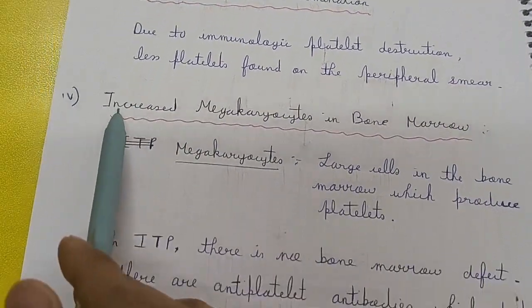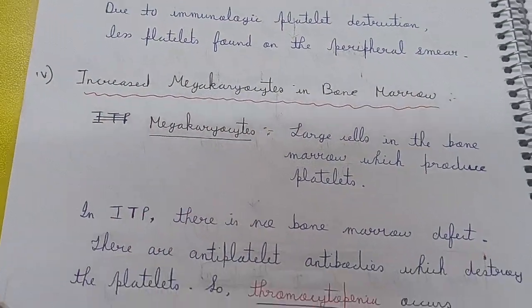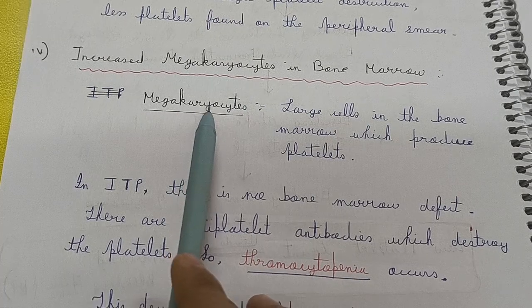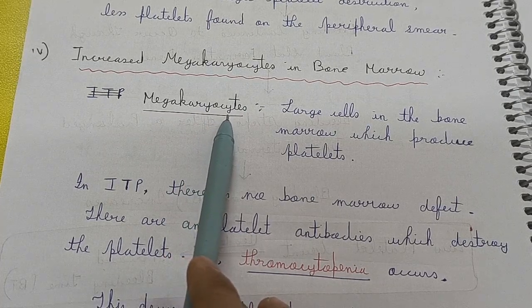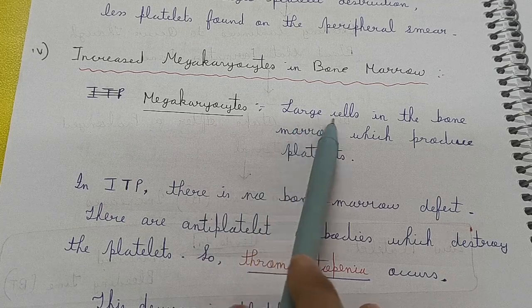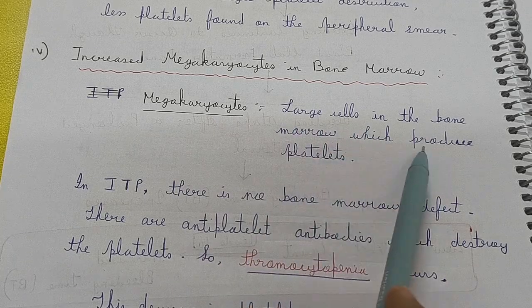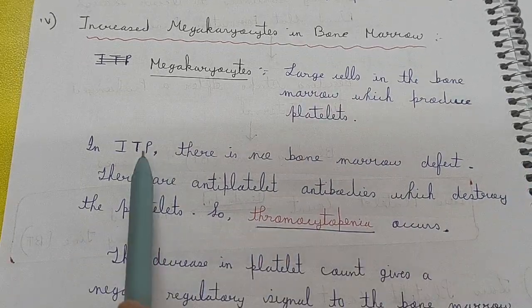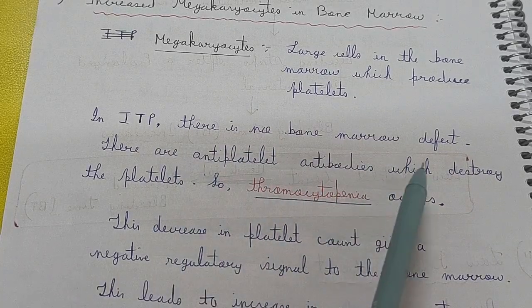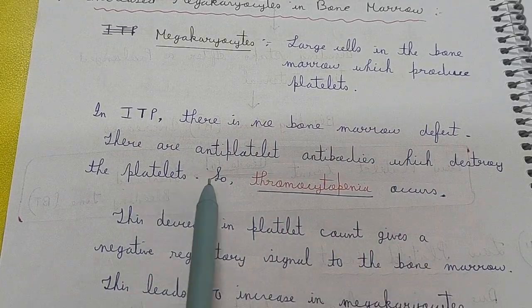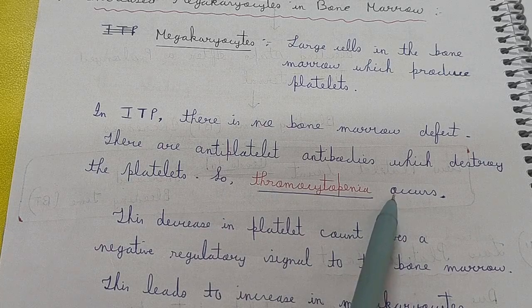Now this is very important: increased megakaryocytes in bone marrow. First, the definition: megakaryocytes are the large cells in the bone marrow which produce platelets. Now in ITP there is no bone marrow defect, but there are antiplatelet autoantibodies which destroy the platelets, so thrombocytopenia occurs.